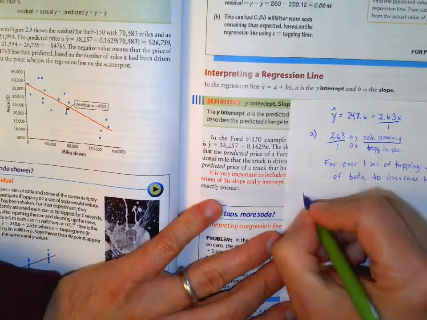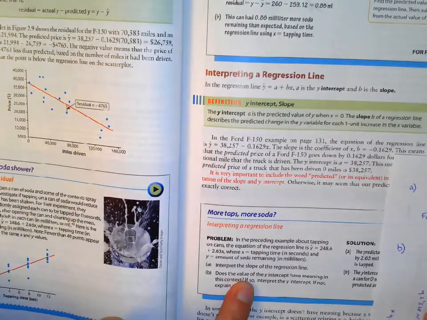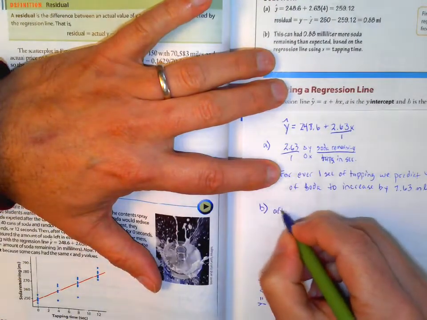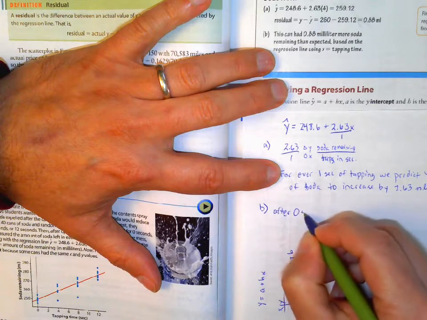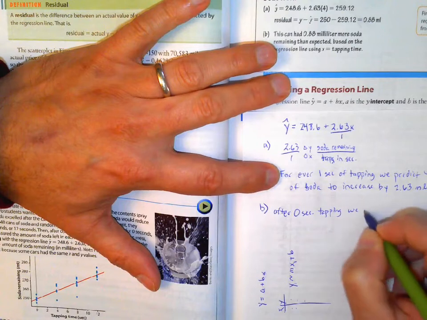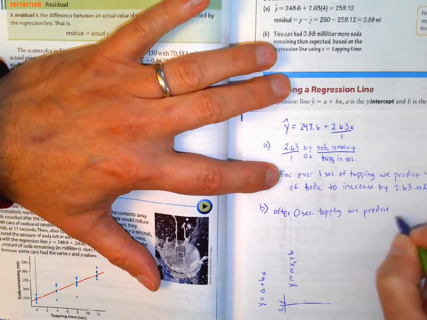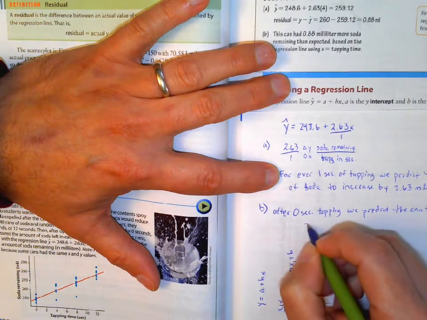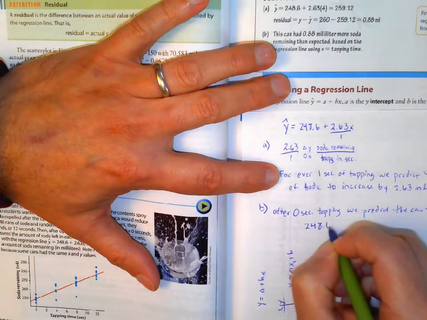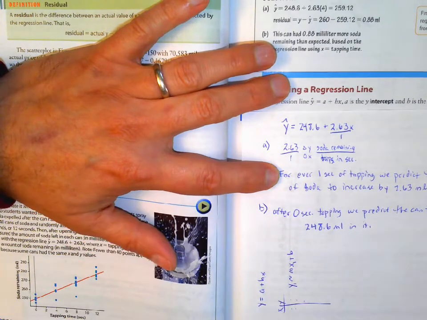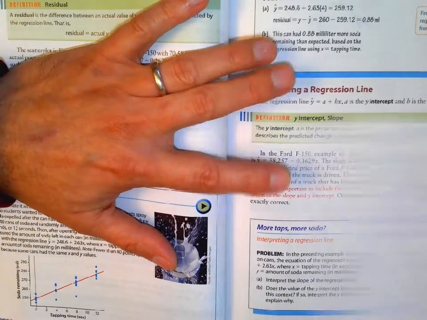Okay, so for B, does the value of the y-intercept have any meaning? The y-intercept would say after 0 seconds tapping, we predict the can to have 248.6 milliliters in it. Now, does that make sense for this problem?